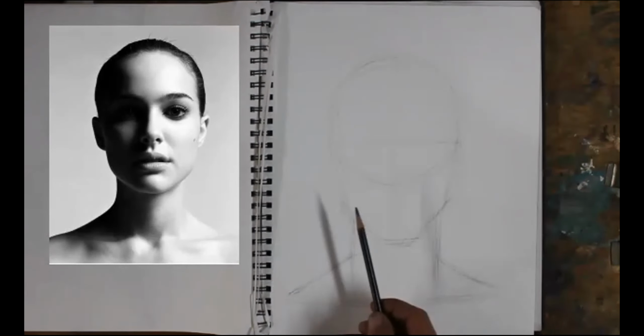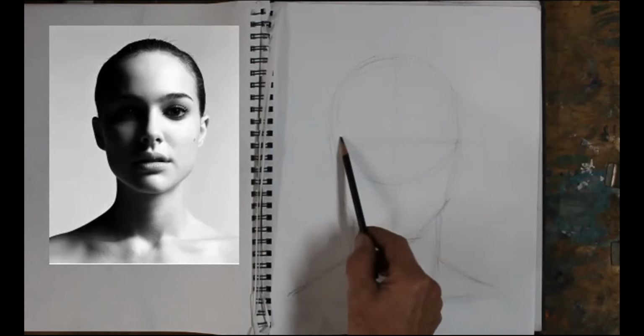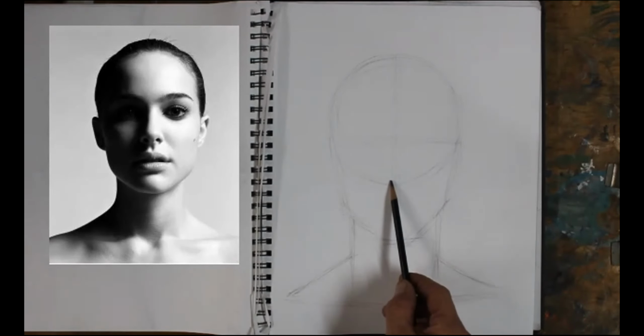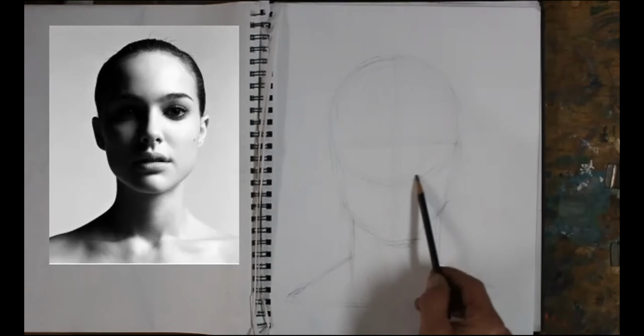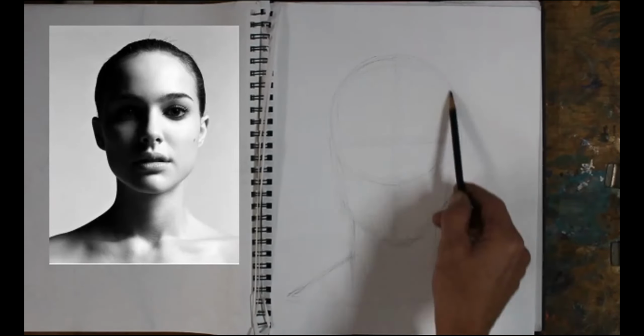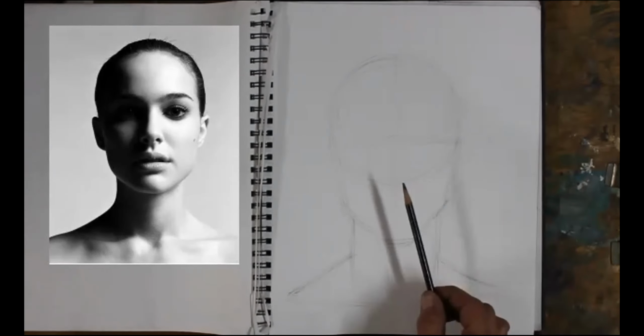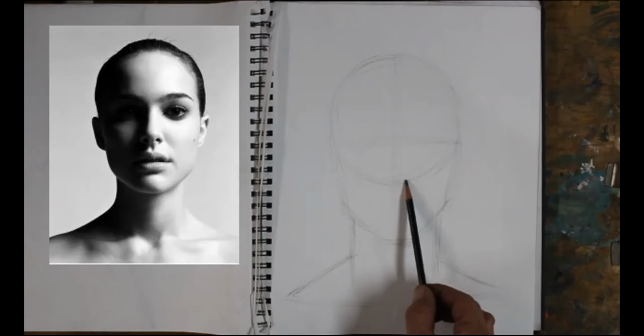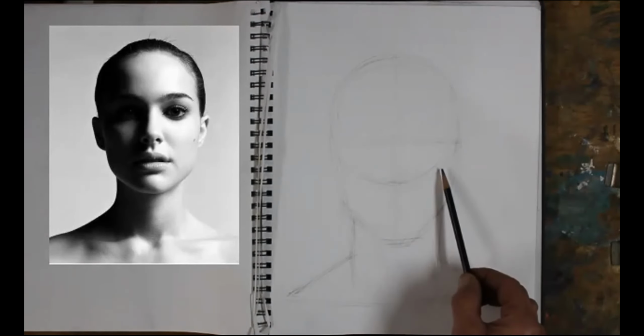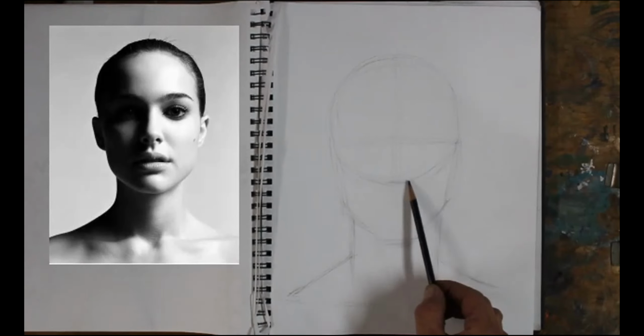Where am I seeing the bottom of the nose then? So once you've established that, think about where the bottom of the nose is. If you're drawing this circle, you don't have to go with this, because your circle may not be the right size exactly, but I'm seeing the nose as being about aligned with the bottom of that circle, or a little bit higher.